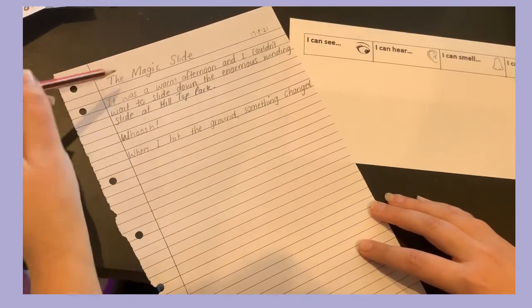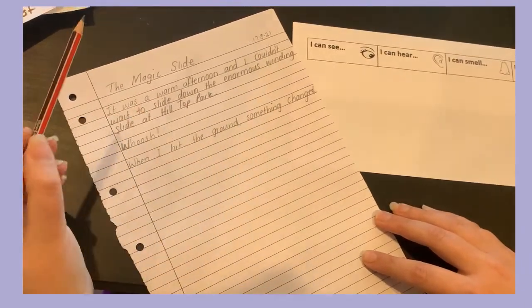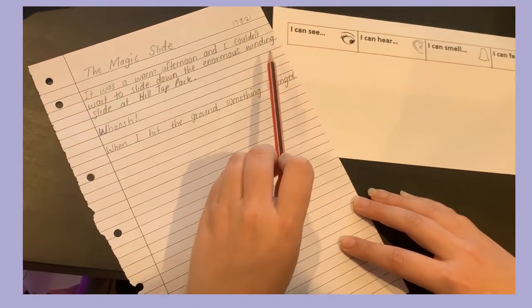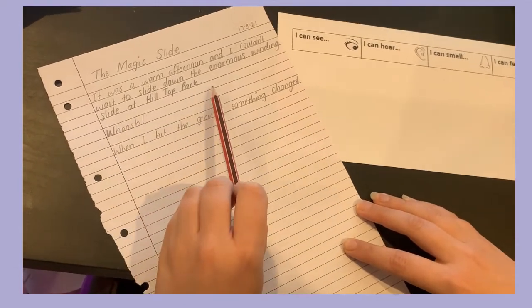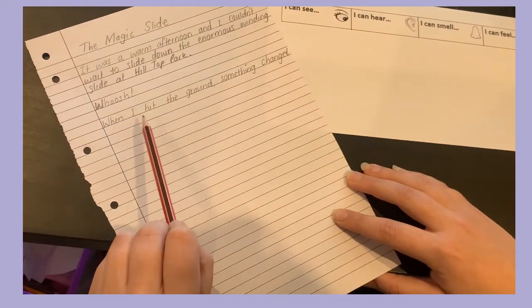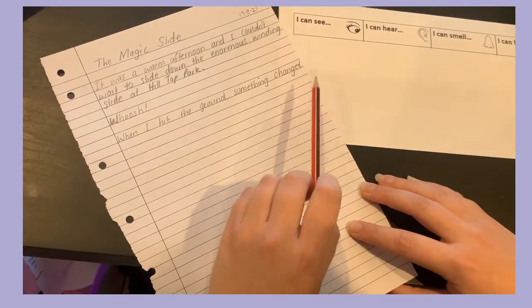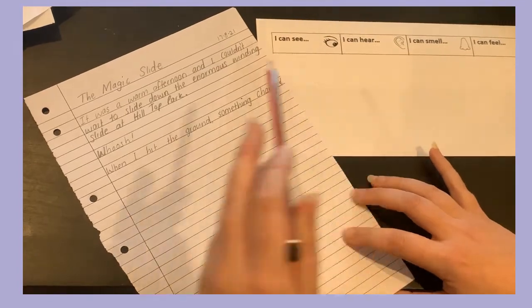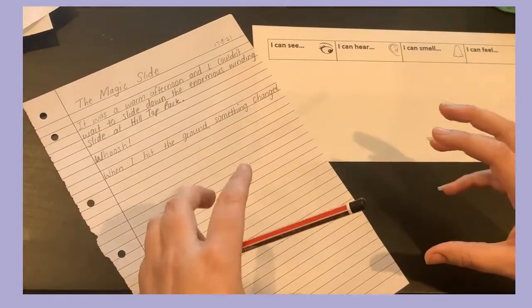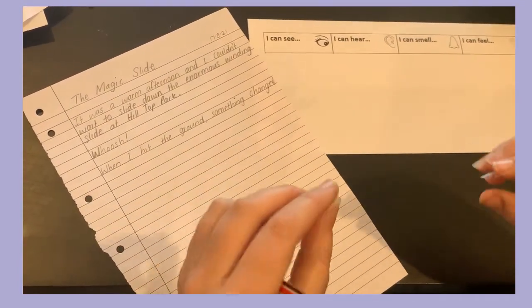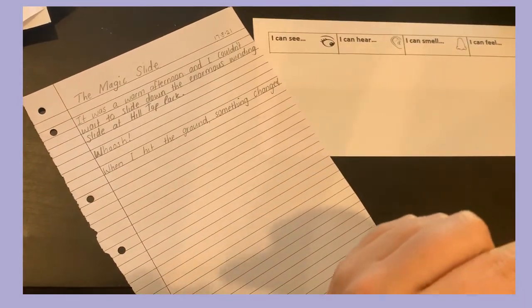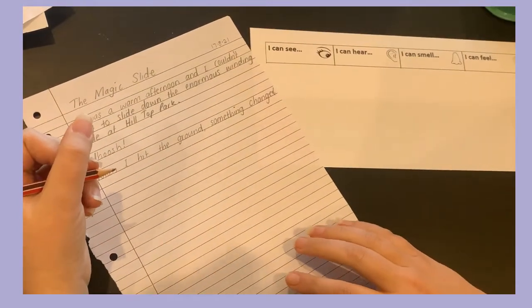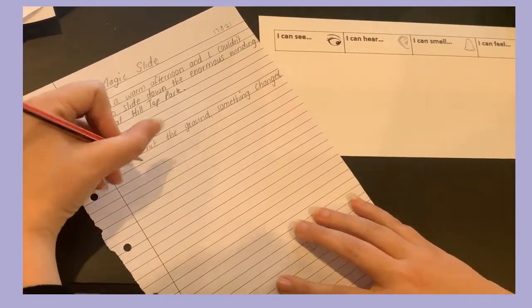I've got a heading at the top, the magic slide, and the date. It was a warm afternoon and I couldn't wait to slide down the enormous winding slide at Hilltop Park. Whoosh! When I hit the ground, something changed. All right, I'm going to start by talking about what I can see. I have chosen the setting of being transported into a teeny tiny little person in the bottom of the garden. So I'm going to start my writing.